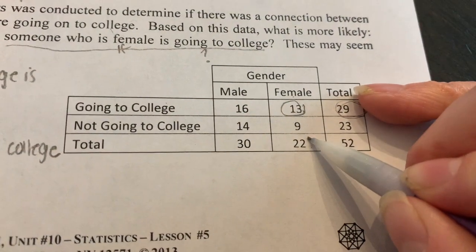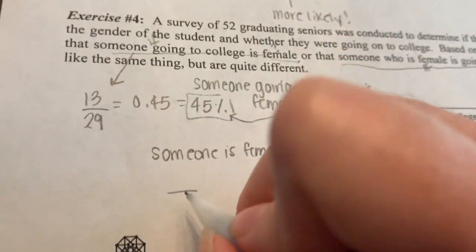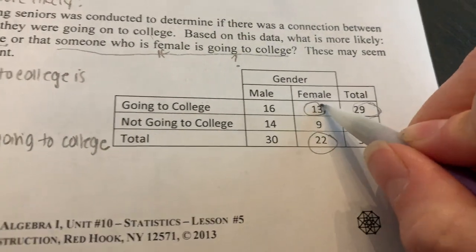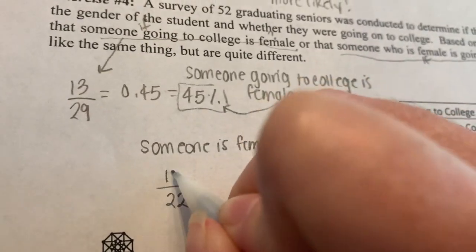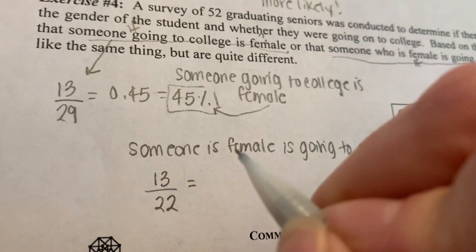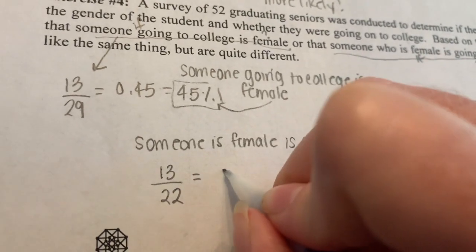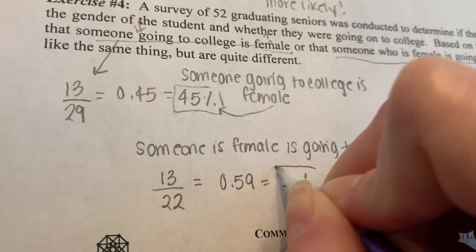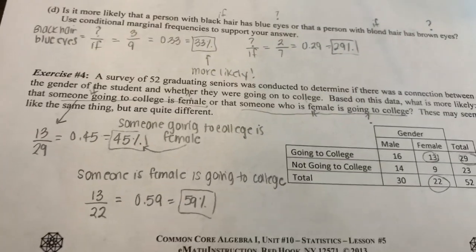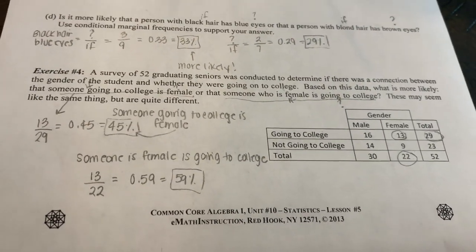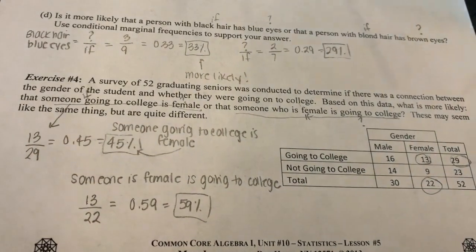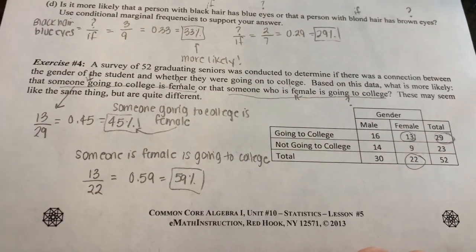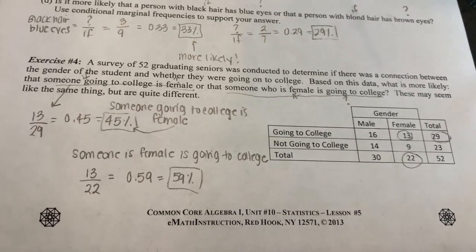The total is 22. So this is going to be out of 22. How many of those females are going to college? 13. So when you plug that into your calculator, 13 out of 22, you're going to see that it's 0.59. So 59%. It's more likely that a female is going to college than someone who's going to college is a female. Very interesting, right?